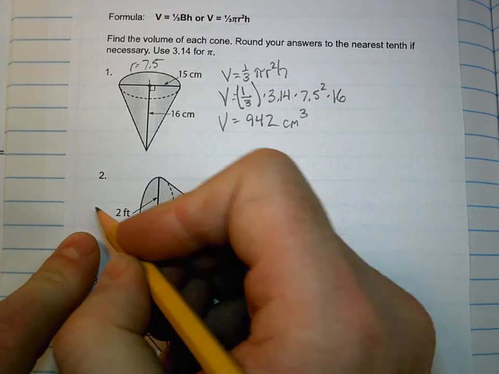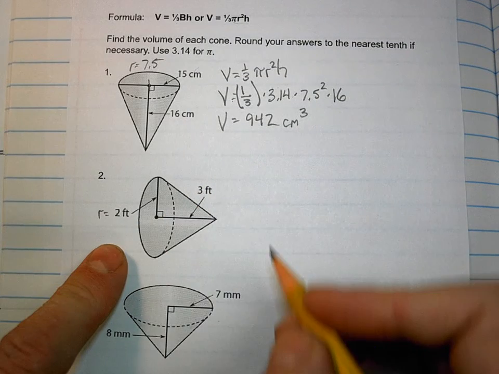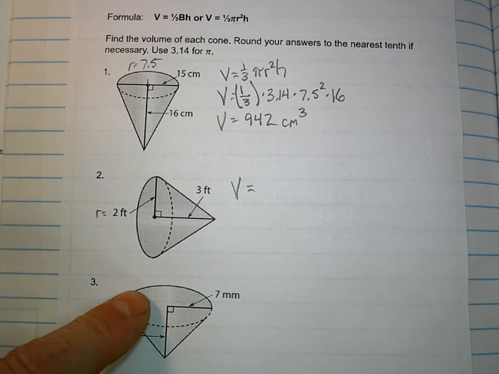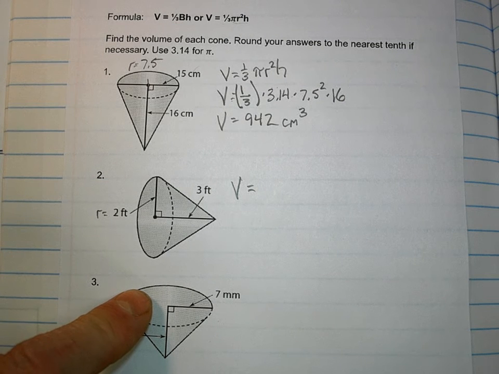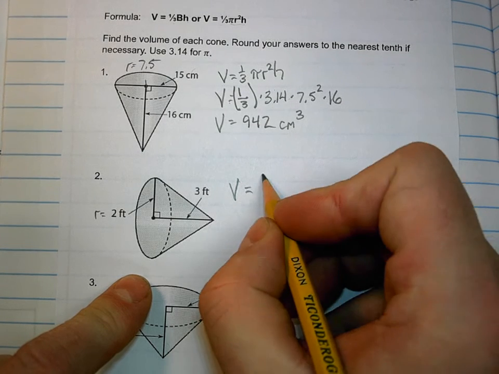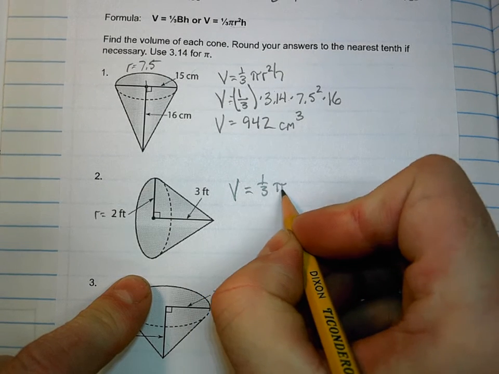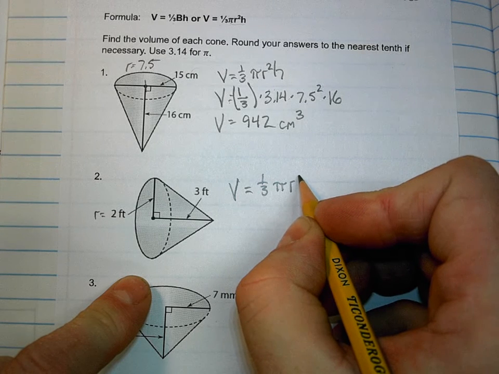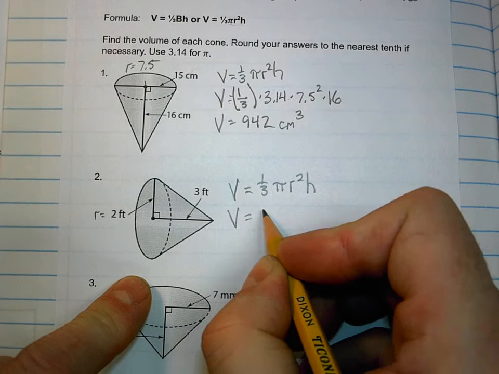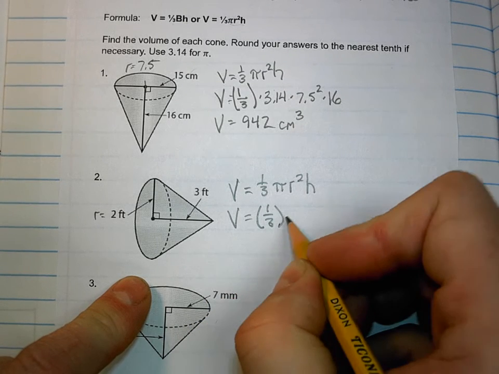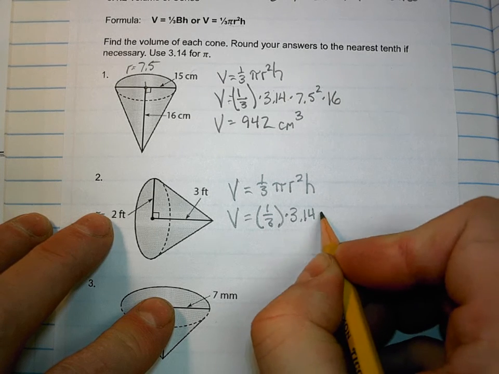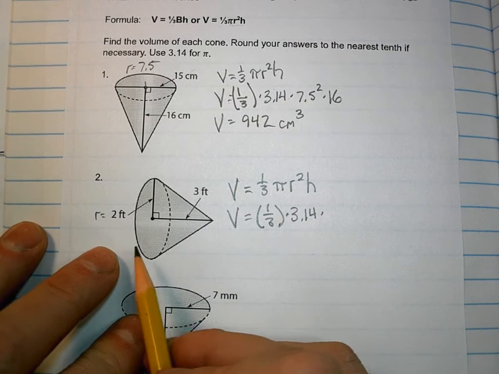We have a radius, so r equals 2, right? So what's the formula for the volume of a cone? Travis, what's the formula for the volume of a cone? Is it 1/3 times pi times r squared times height? Okay. So remember, put 1/3 inside parentheses. What's pi? 3.14. 3.14 times, what is the radius of our cone here?